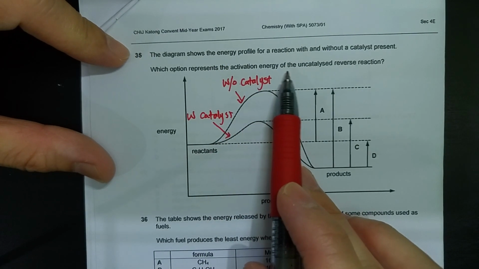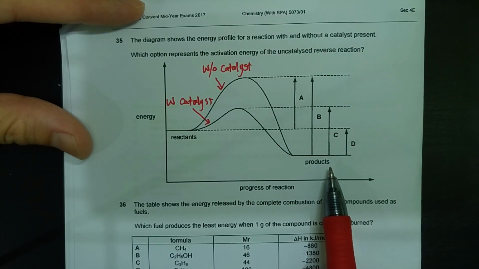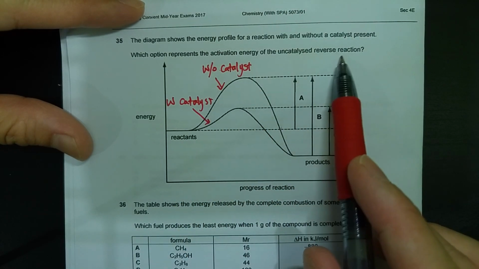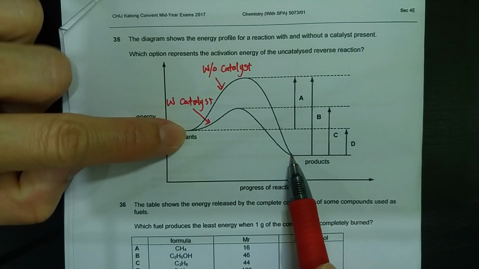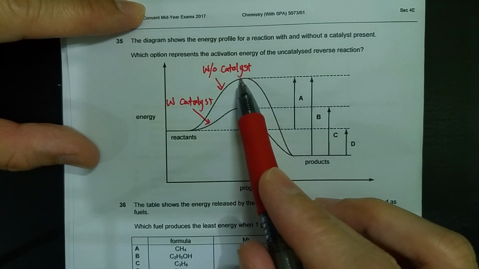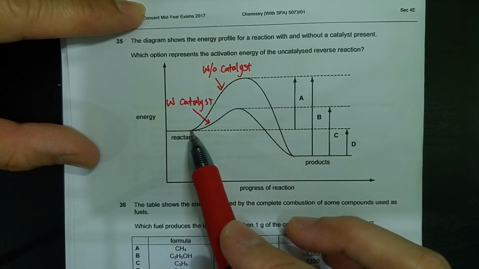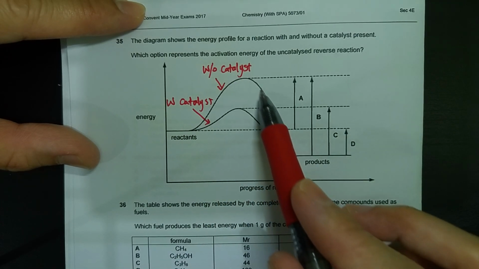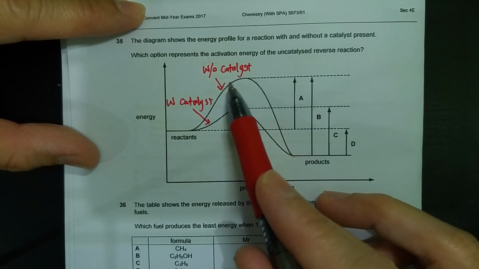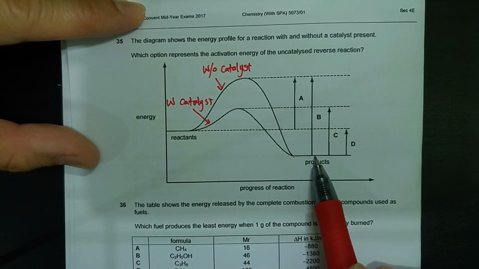Which option represents the activation energy of the uncatalyzed reverse reaction? That means from the product to the reactants. Uncatalyzed, so look at this. Reverse reaction, meaning from the product to the reactant. So from the product, you need to climb this mountain. Then only the product will react to become the reactants. So basically this is the activation energy, the energy barrier that the product particles must overcome in order for the reactants to form. So it is B.